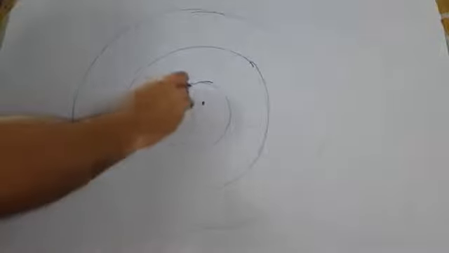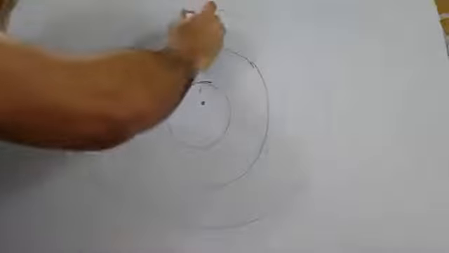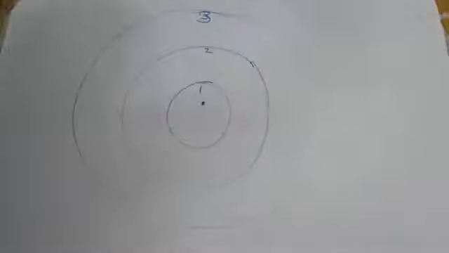These are the allowed orbits: n1, n2, n3, n4, 5 and so on.